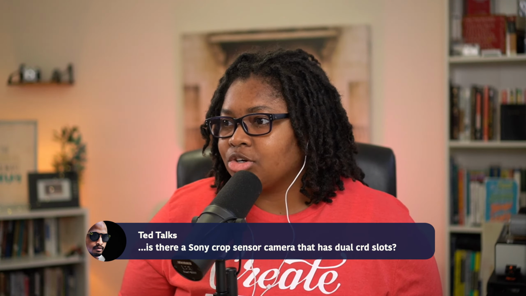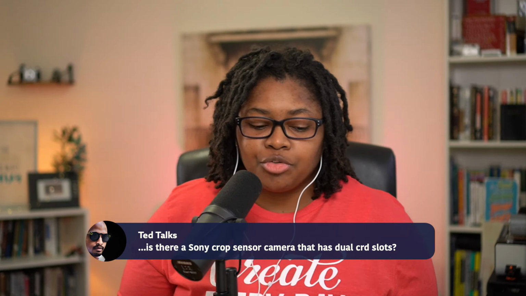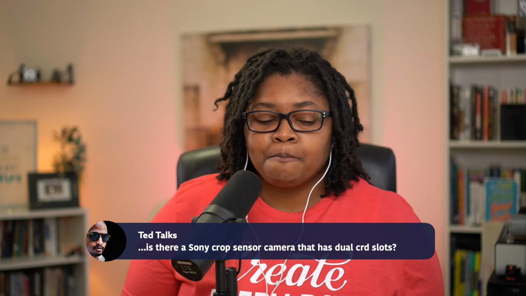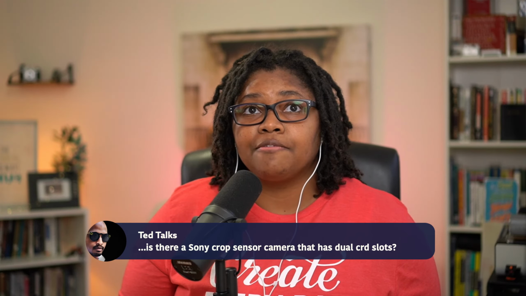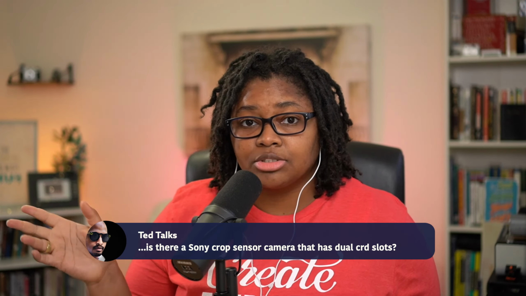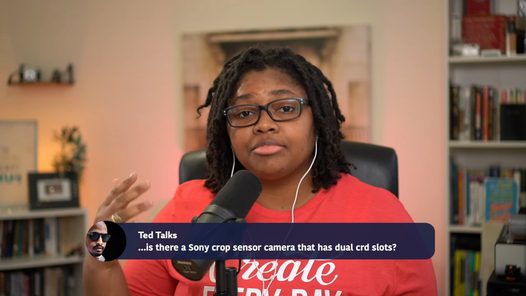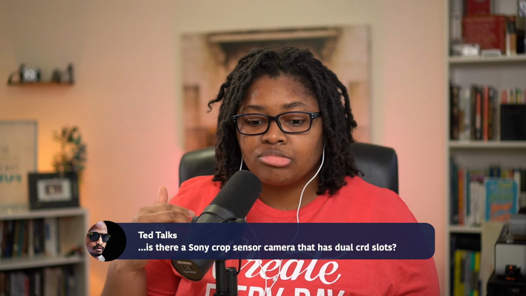Saying, is there a Sony crop sensor camera that has dual SD card slots? No. If you want dual SD card slots, you are going to something like, at the cheapest nowadays, none of these are crop sensors. So APS-C, zero cameras. You're going to have to go to full frame to get that.